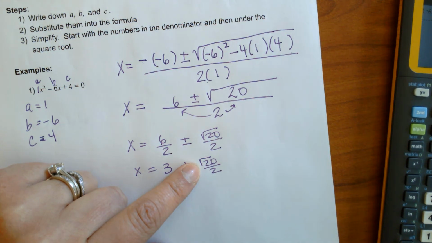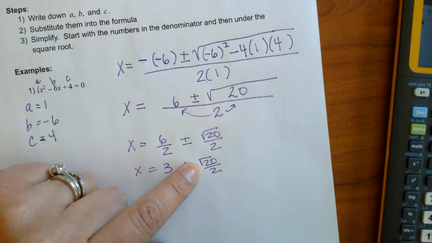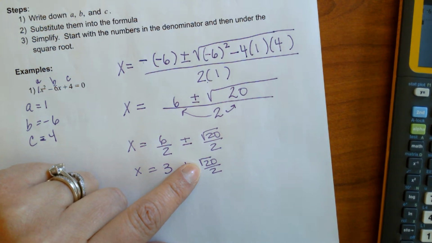Yes. Is that a whole other lesson of simplifying square roots? Yes. Will I make a video? Sure, I will make a video for you.